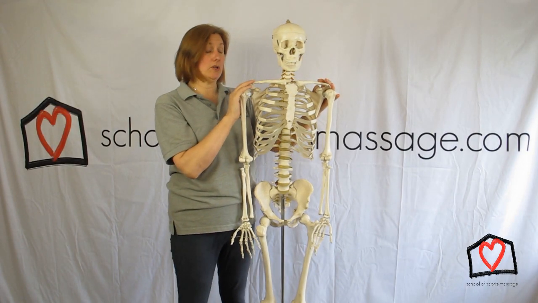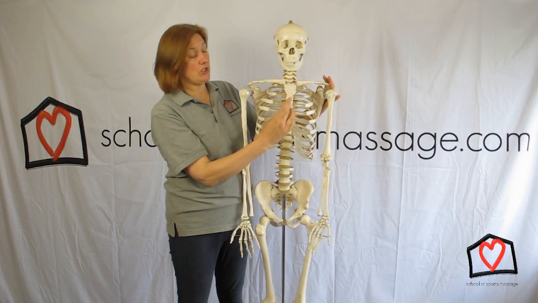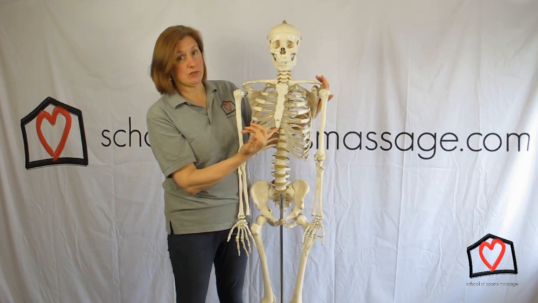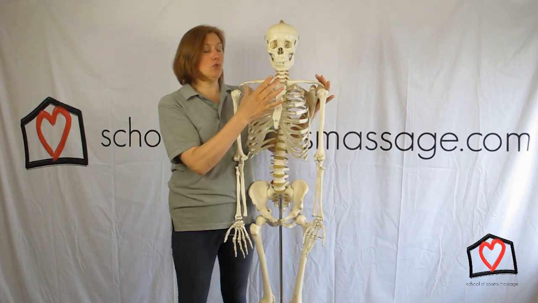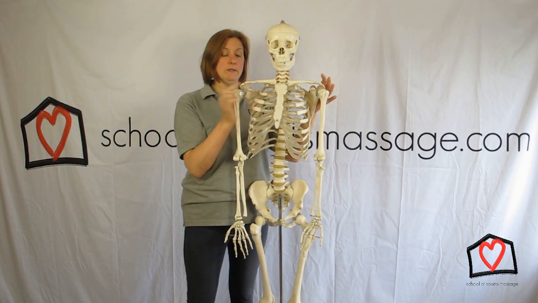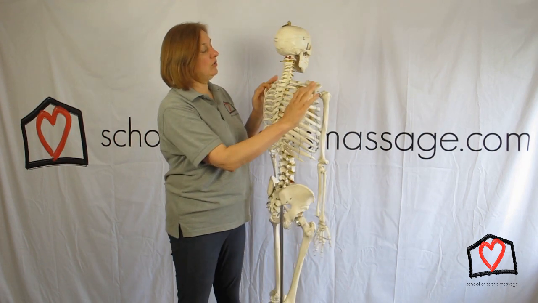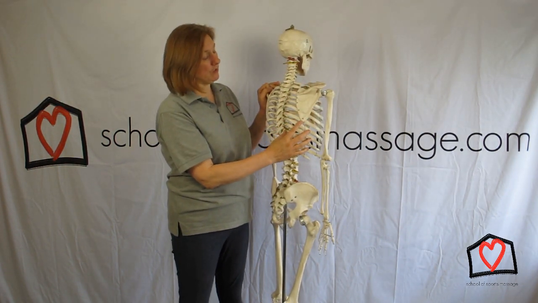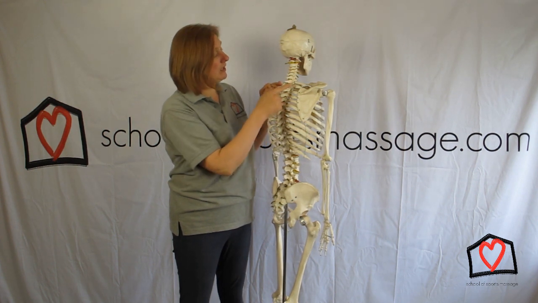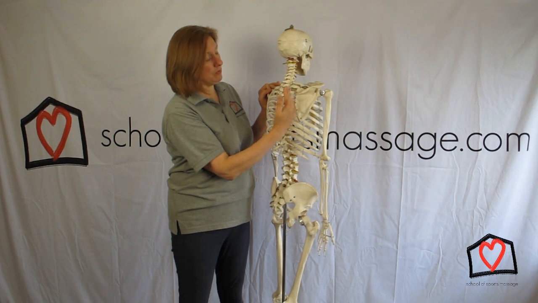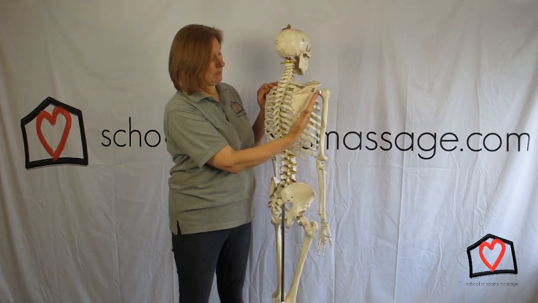Now we can have a look at bony landmarks. You've got your sternum, which has your manubrium at the top there and your xiphoid process at the bottom. Your clavicles, you have your sternal end and your acromion end. On the scapula, a lot more landmarks here. You've got the inferior angle of scapula and the superior angle of scapula, the medial border and the lateral border of scapula.